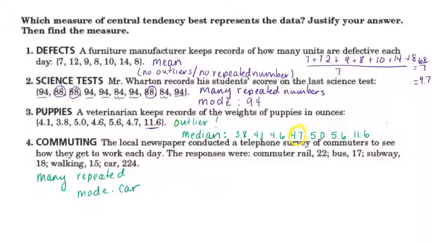So measures of central tendency: your mean, median, mode. Mean is your average. You sum all the data and divide by the number of items in the data set. Median is the middle number. If there are 2, you add them together and divide by 2. Make sure you write your numbers in numeric order. Mode is the number or numbers that occur the most.